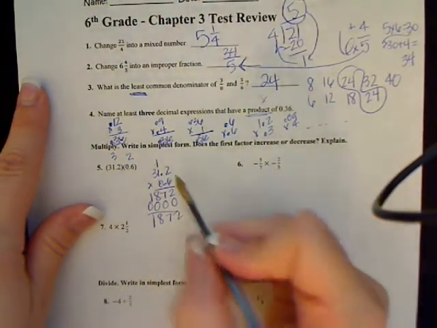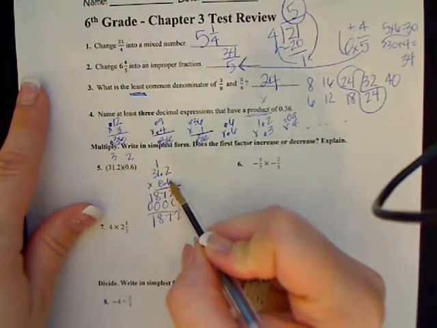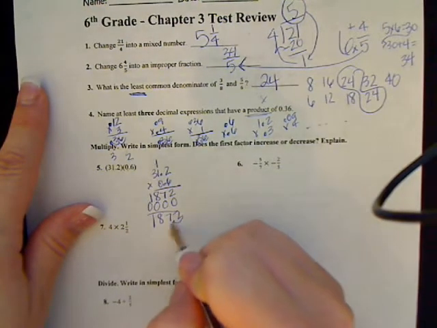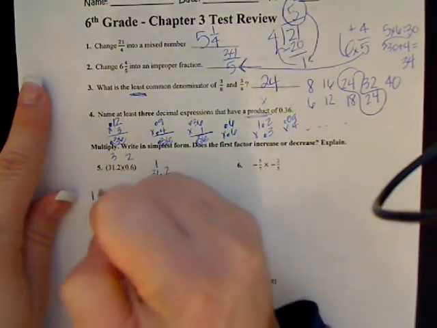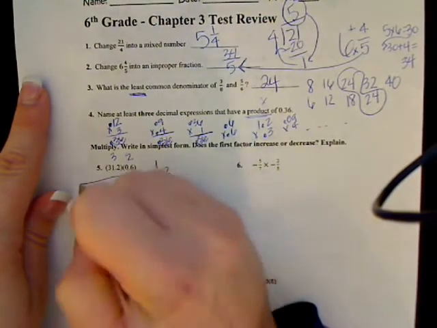1872. Now there are 2 numbers behind a decimal point, so 1, 2 to the left. So 18.72 is my answer.